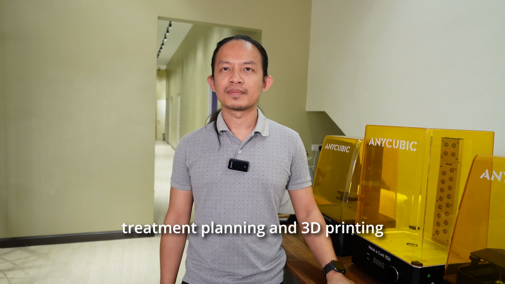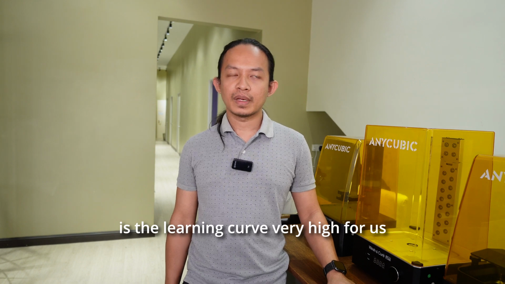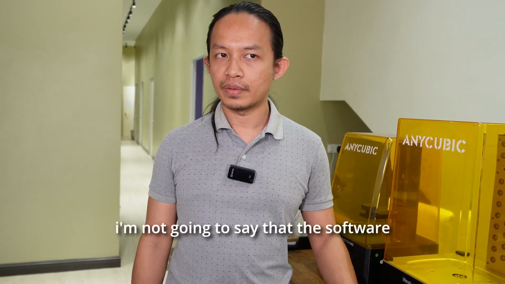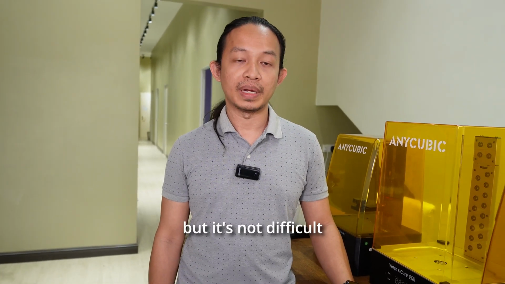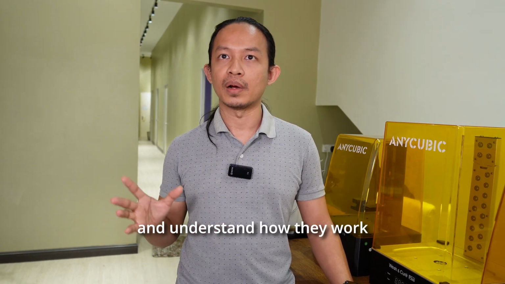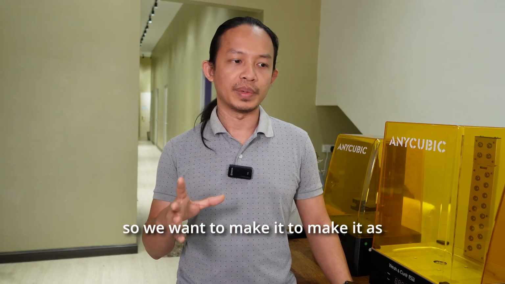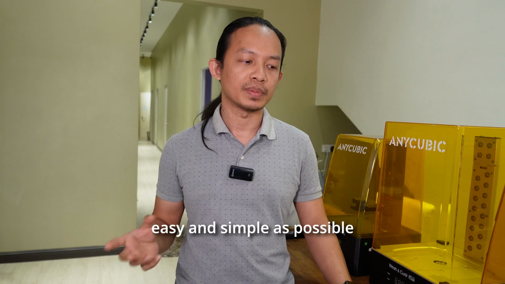All this treatment planning and 3D printing, we will need software, right? So what is the cost of the software? How expensive is it? Is it very difficult? Is the learning curve very high for us? I'm not going to say that the software is easy to use, but it's not difficult once you know and understand how it works. So that's the point of the workshop. We wanted to make it as easy and simple as possible.